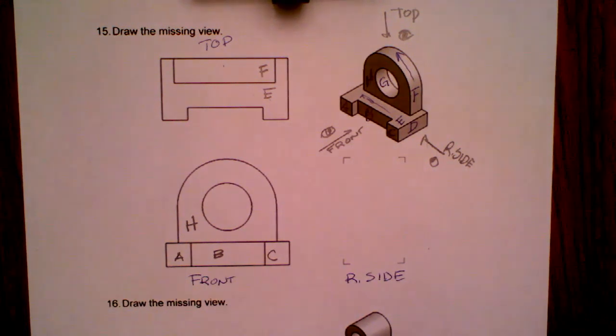Now, when I start talking about these line types, there is inside of Canvas a PDF document that says line conventions. You should study that document and get familiar with the line types that I'm referring to in all of these videos.